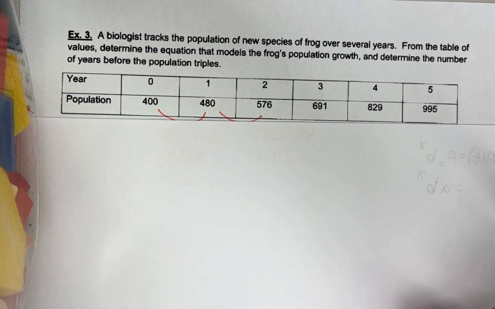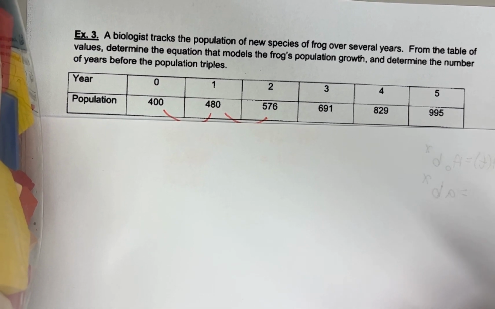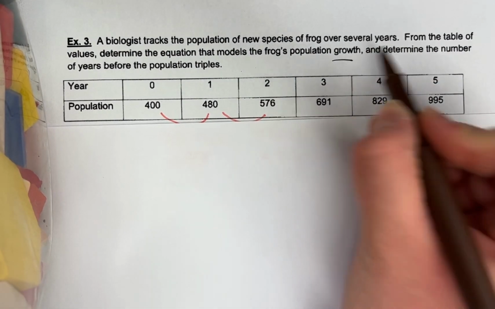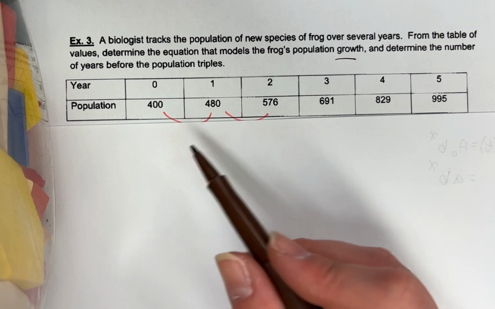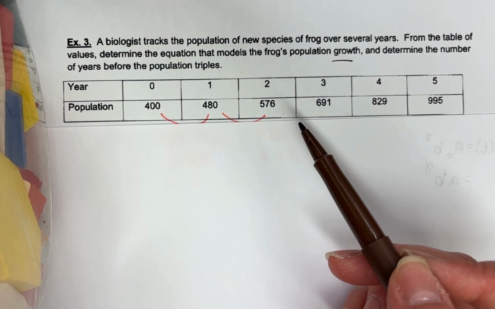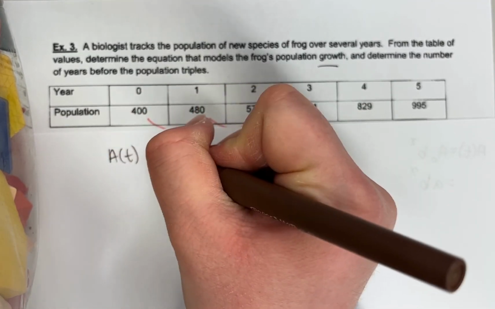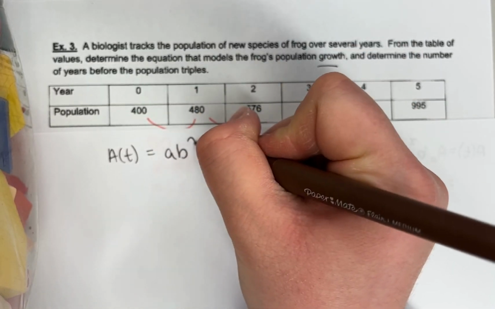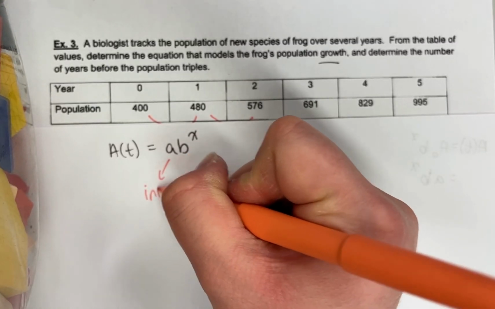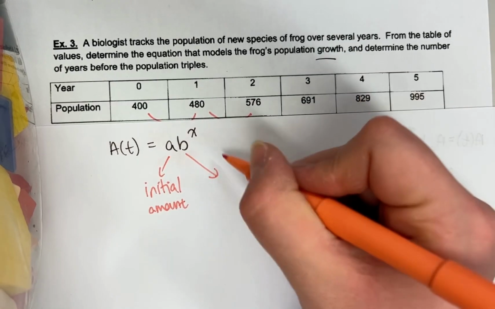From the table, determine the equation that models the frog's population growth and determine the number of years before the population triples. Okay, so from here we can see it tells us growth, and it's a growth function because it's increasing. The number of frogs is increasing over time. So all of our equations are going to have the formula a b to the power of x, where a is our initial amount, and b is our growth or decay factor.